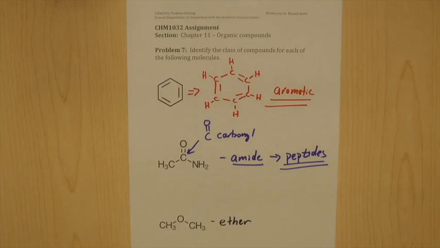Now I hope that this helped clarify a little bit on what classes of compounds these are. You're going to want to memorize these. You're going to want to memorize the classes of compounds we go over in class. I've made some flashcards, I've made some slideshows, put them on Desire to Learn. Please go check those out. Or, probably better yet, make your own flashcards so that you'll have them and that it'll help you study them just by writing the flashcards out.